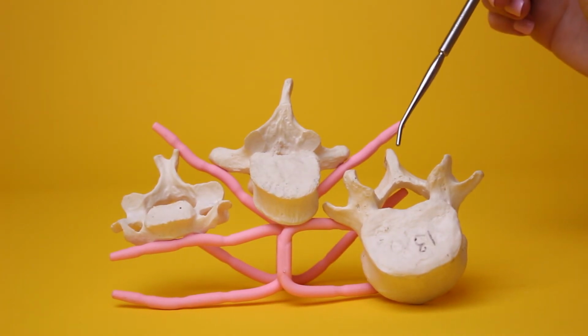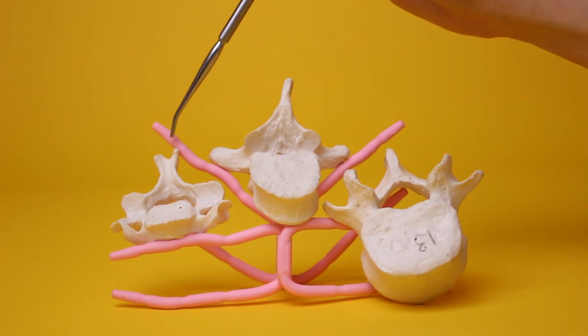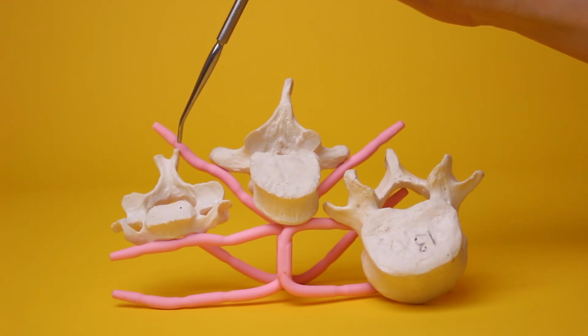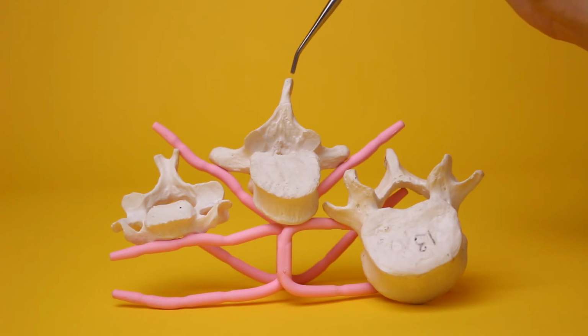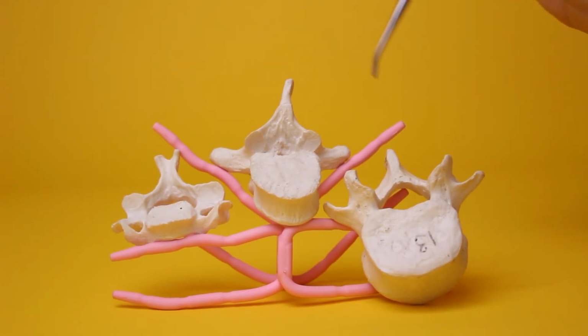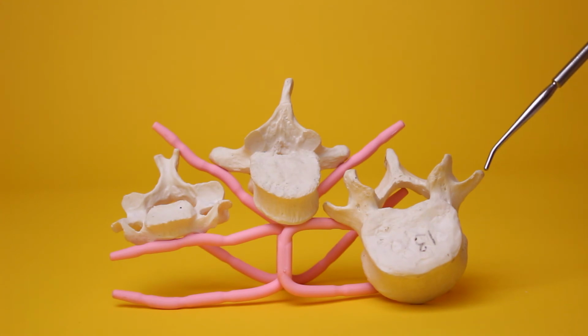This is the spinous process. In the cervical region, the spinous process is bifid. In the thoracic region, the spinous process is long and slender, and in the lumbar region, the spinous process is short and thick. The spinous process connects to the lateral transverse processes via the lamina.